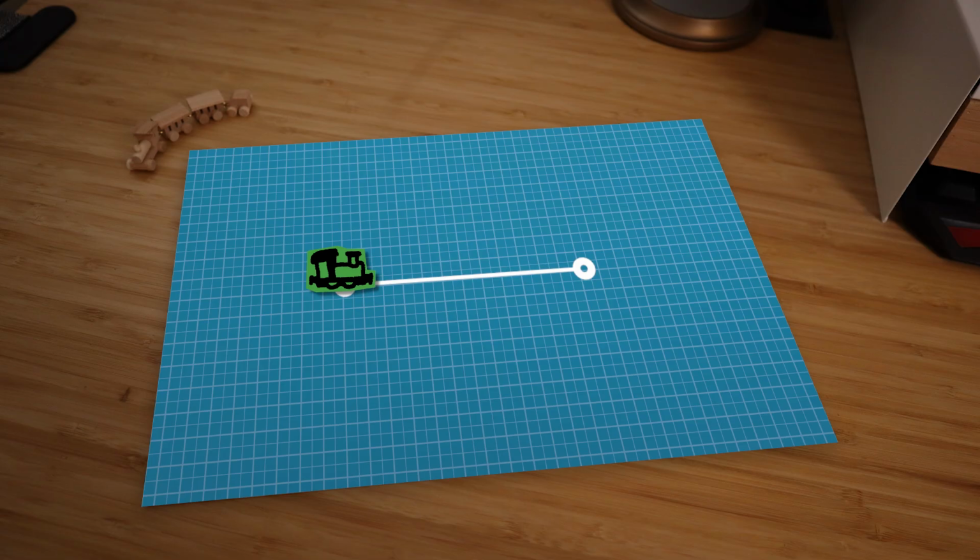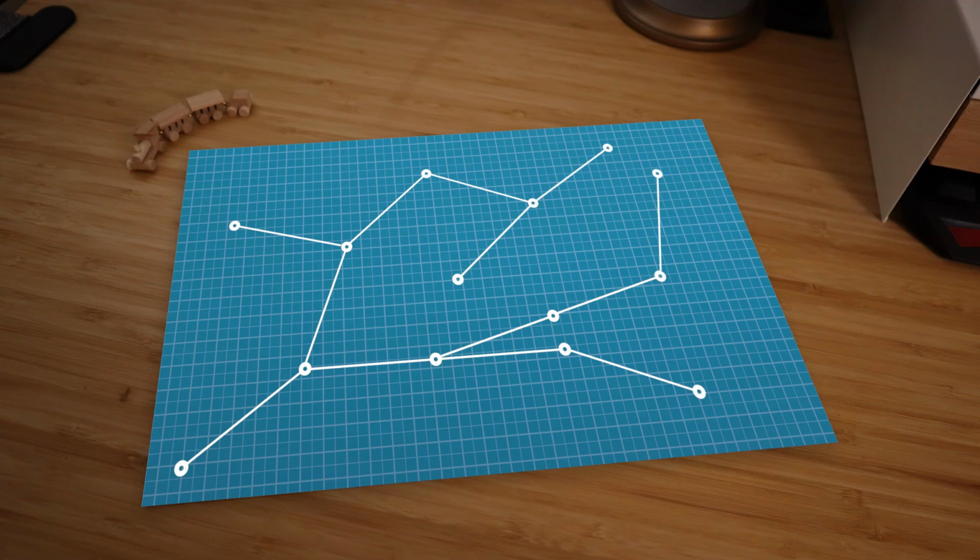This is super easy to do in code. You just get the direction from the start point to the end point, and then you just move the train in that direction. But travelling along a single straight line is not very fun at all. So what we need is more lines. Whoa, too many lines. Let's take a step back.